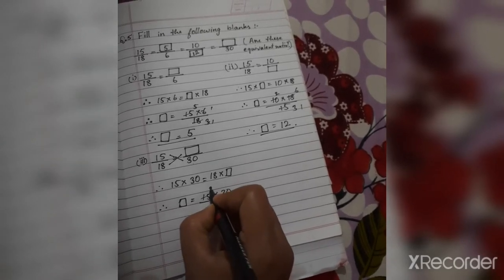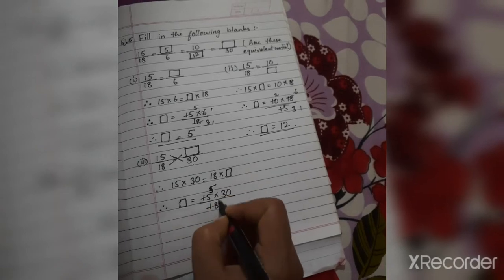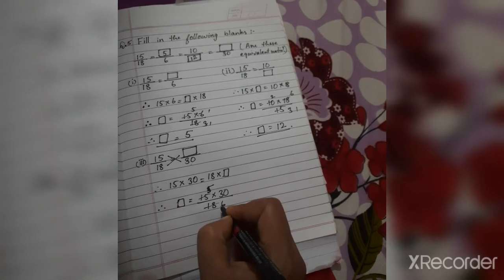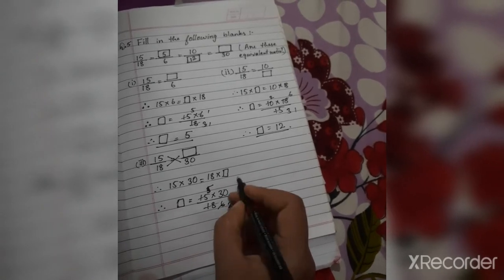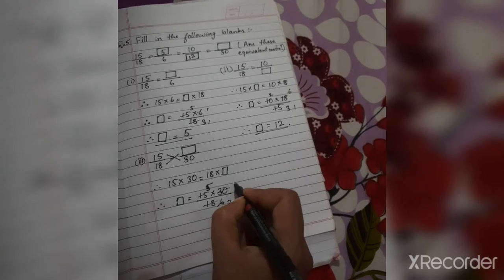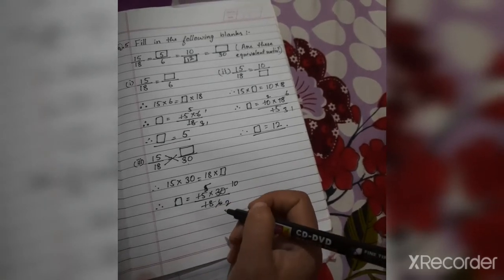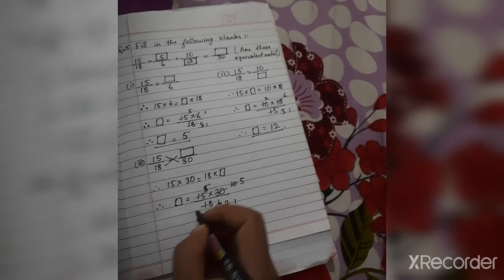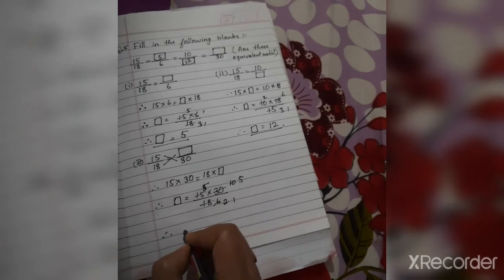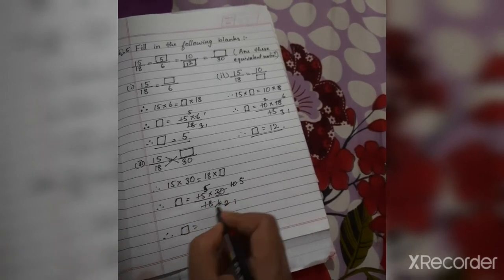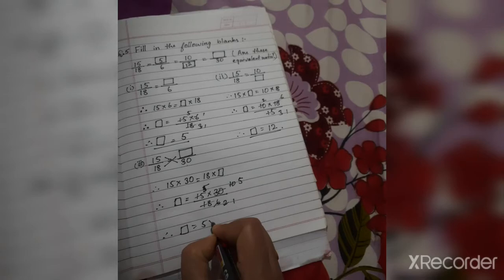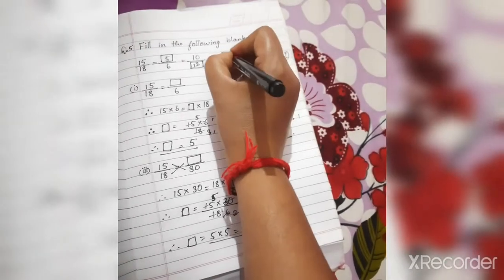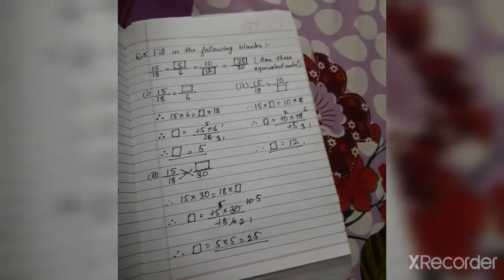Sorry, 3 5s are 15 will be there. 3 5s are 15. 3 6s are 18. 3 2s are 6. And 3 10s are 30. 2 1s are 2. 2 5s are 10. Therefore, this blank is equal to 5 multiplied by 5. 5 multiplied by 5 is 25. So the answer is 25. So here you will write 25.